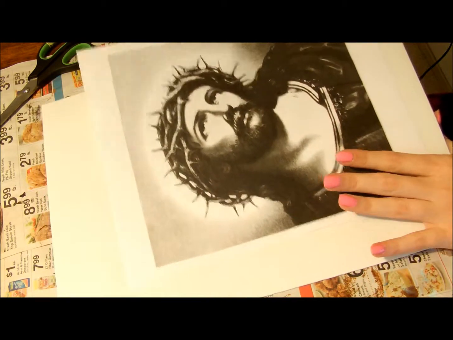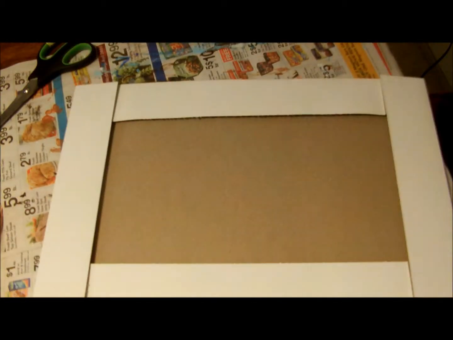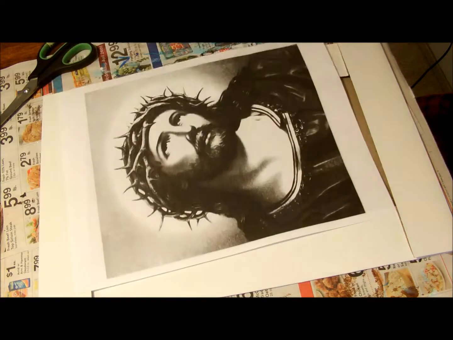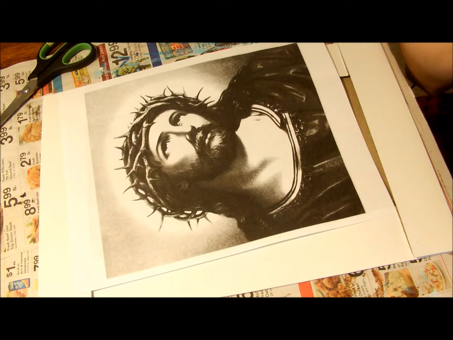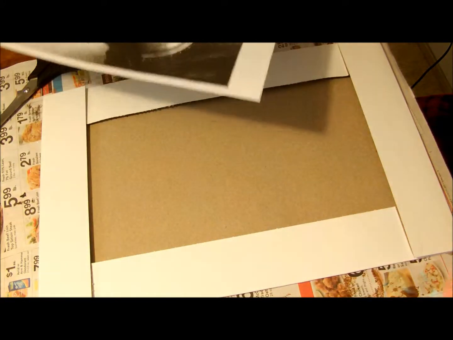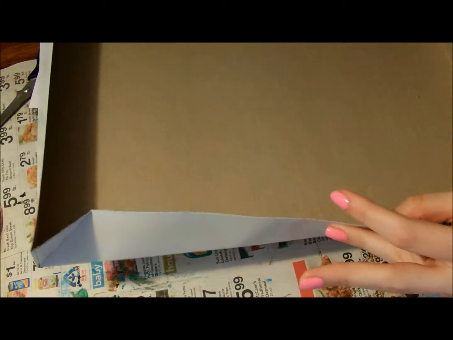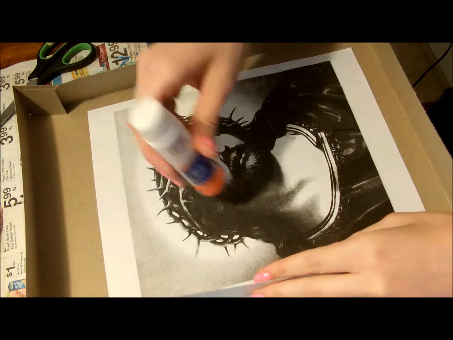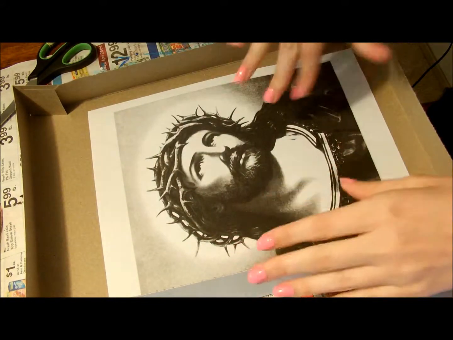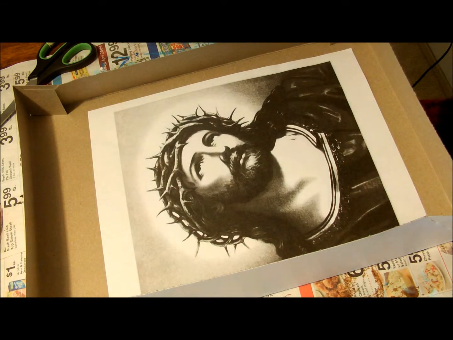You don't have to buy cardboard. If you have a picture frame, you can use the cardboard that's in it. I have these boxes from Christmas sitting in a tote, so I cut the sides off, stuck the picture in, glued it down with the glue stick, and cut around it. It's easy.